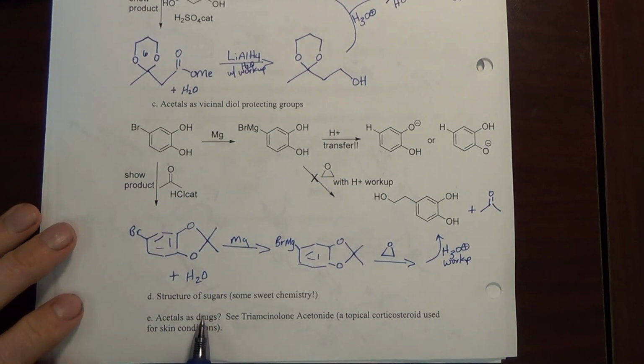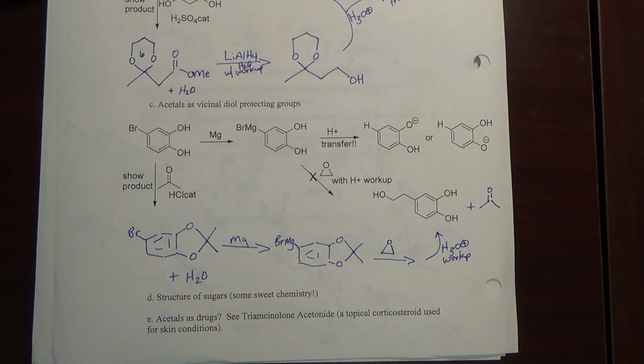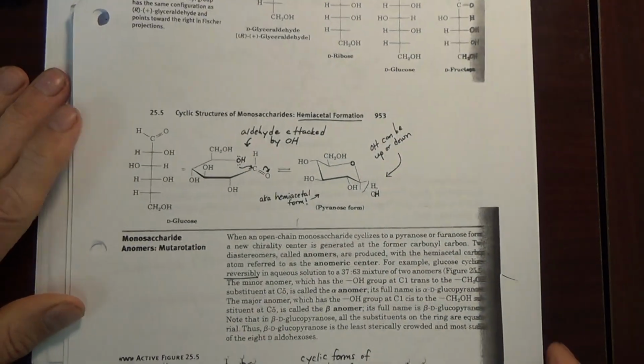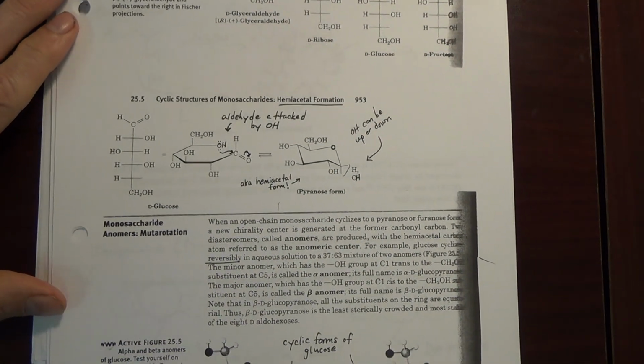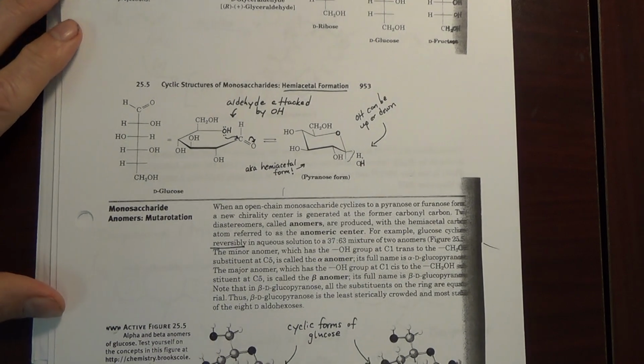Structures of sugars. Some sweet chemistry. In the miscellaneous handout, one of the pages looks at carbohydrates.